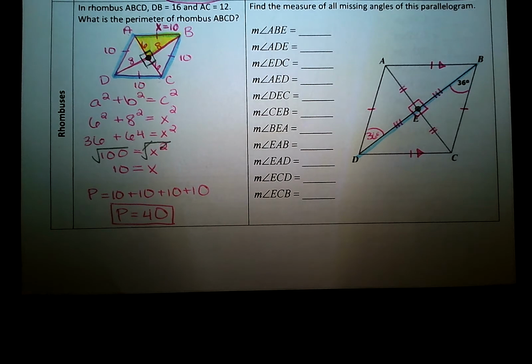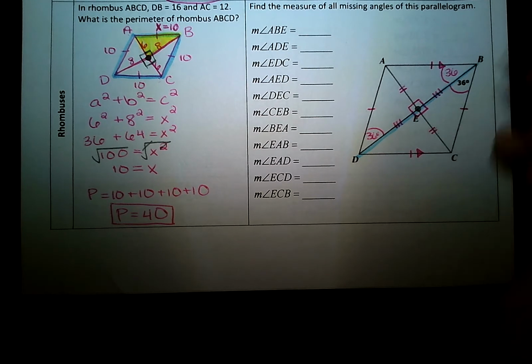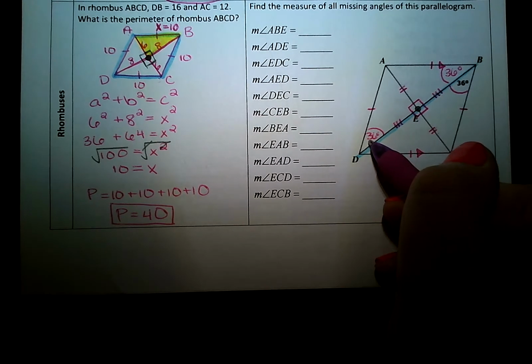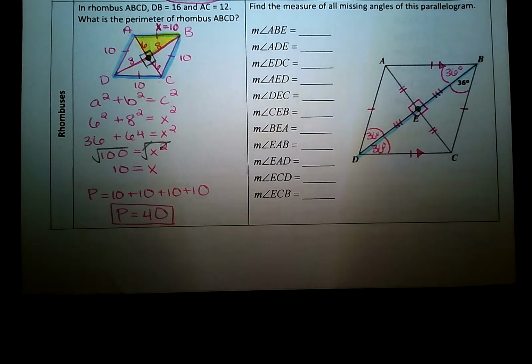So that 36 degrees on the right side of this blue transversal can be reflected to the upper side of this blue transversal. And the 36 degrees on the angle D can be reflected below as well. That makes that diagonal an angle bisector. It's cutting the angle in half.